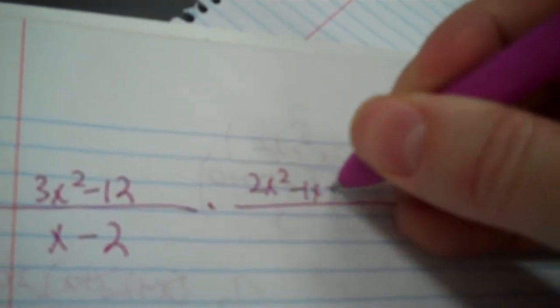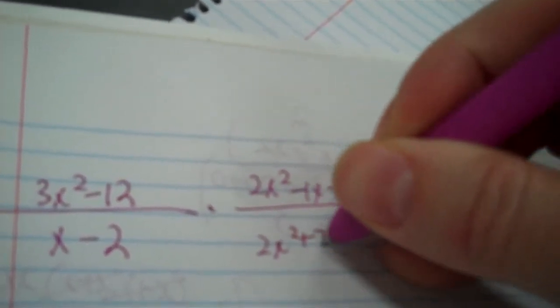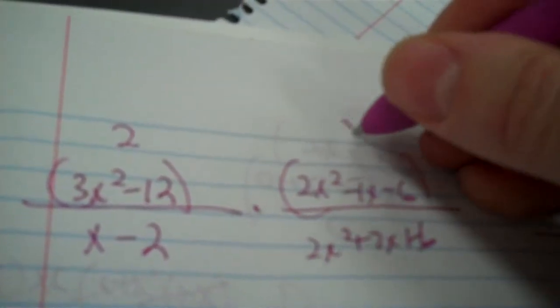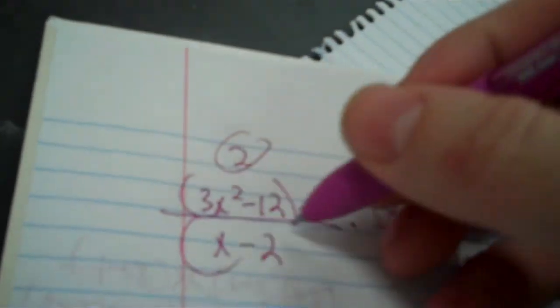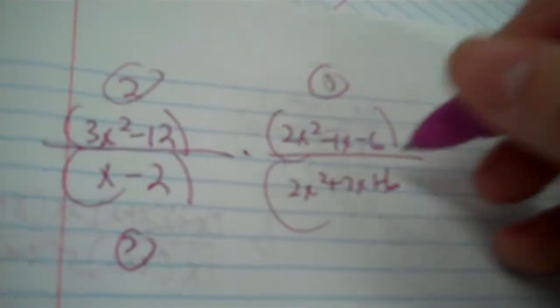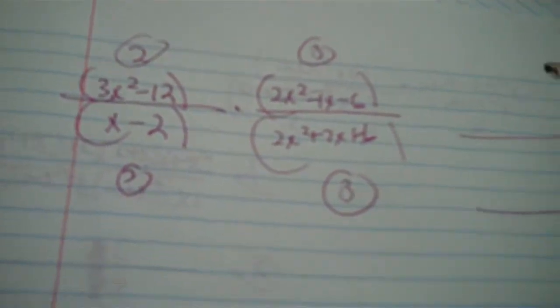Okay, on the next problem, we have (3x² - 12) over (x - 2), times (2x² - x - 6) over (2x² + 7x + 6). Again, when I'm multiplying, it's split into 3 steps. This side has 2 terms. These are all 3 terms. More than 1 term, you need to parenthesize it. So we need to check all of those expressions and see if I can rewrite them in factored form.